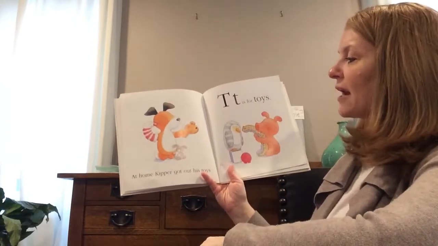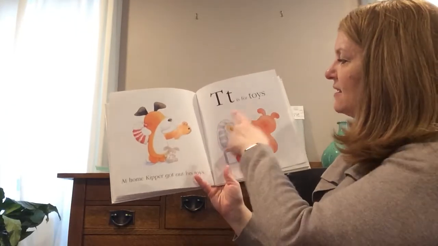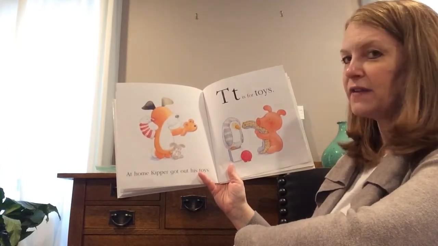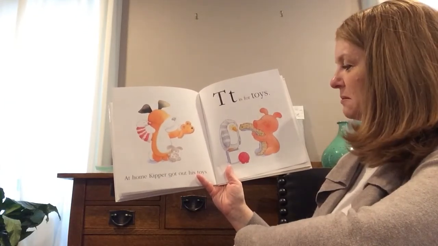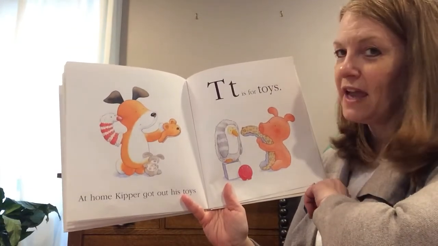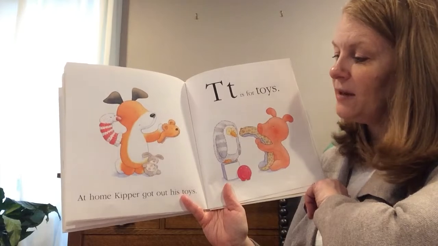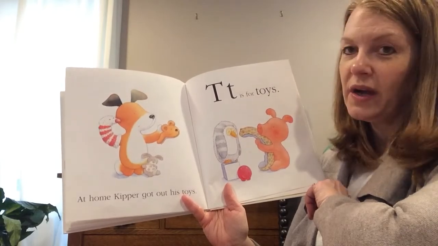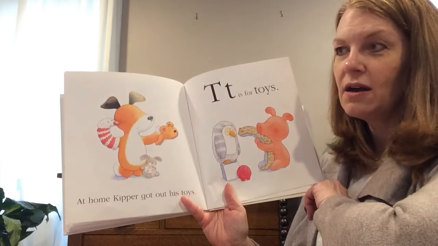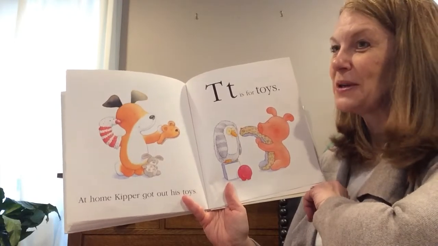At home, Kipper got out his toys. T is for toys. Oh, I see my favorite animal on this page. I'll move it close. Guess which one is my favorite? It's an animal that is black and white, has wings and a beak. If you guessed penguin, you're right.